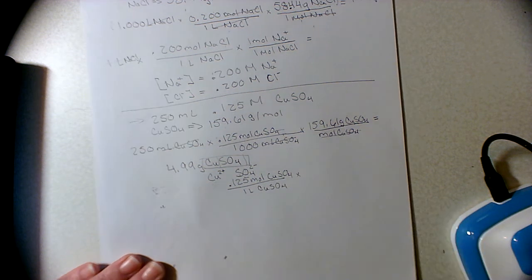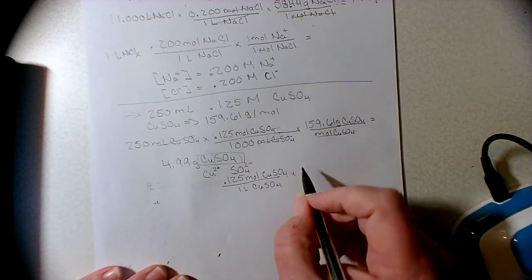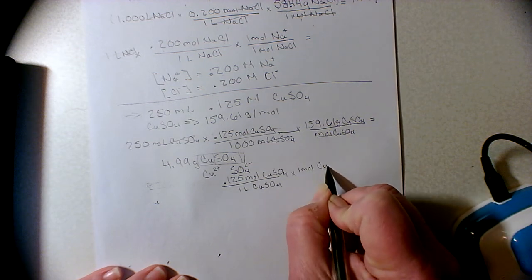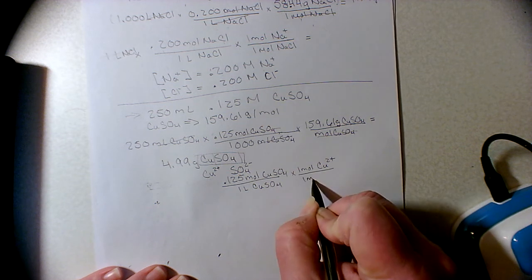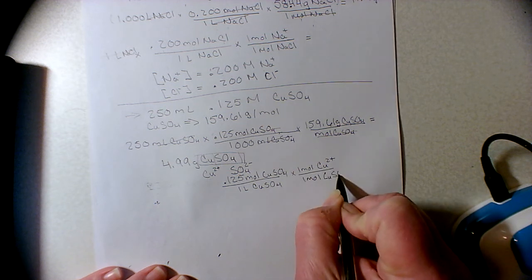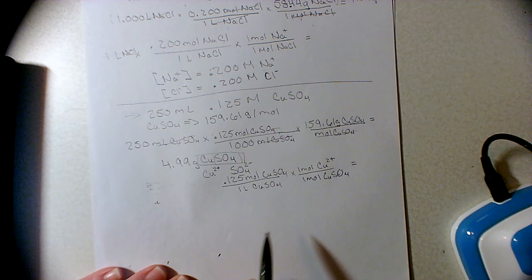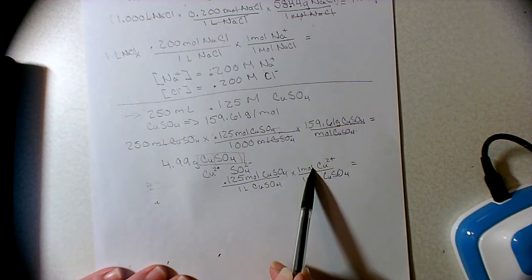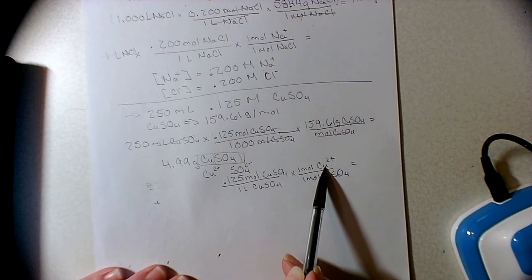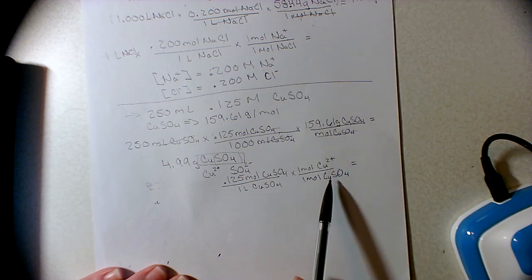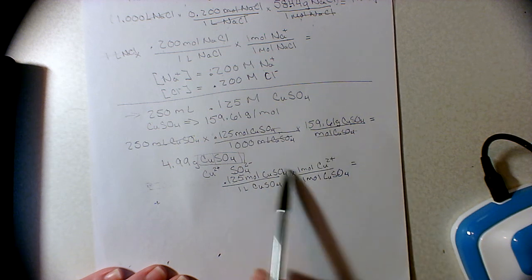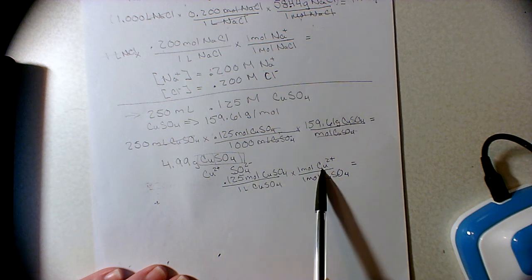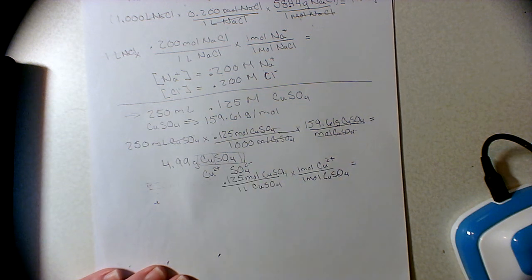If I want to know the concentration of ions, if I go just for copper(II), I would have 1 mole of Cu2+ per 1 mole of CuSO4. So that tells me I have the same concentration. This is the concentration for the entire solution, and it also gives me the same concentration of copper(II) ions and my sulfate ions. So I'm going to have 0.125 moles of this whole thing, but I'm also going to have that same concentration of my Cu2+ and my sulfate ions in there.